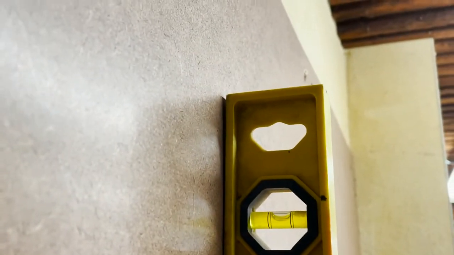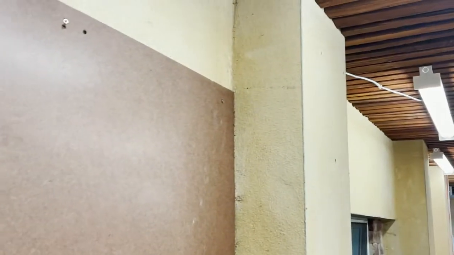But I think the main thing is I got this level, so that's good. So the first piece is in, it's level. Now the other issues are these cement walls are not straight at all. They're not level at all, and you try to work with this, it's really challenging. So anyway, the first piece is up.